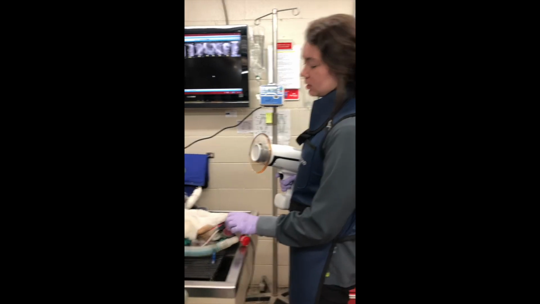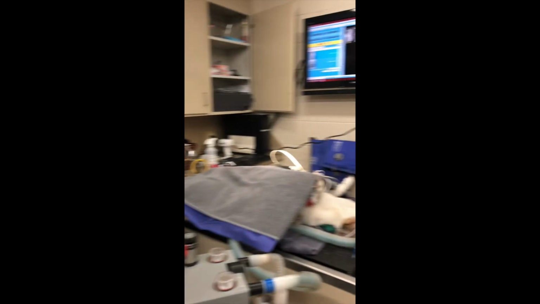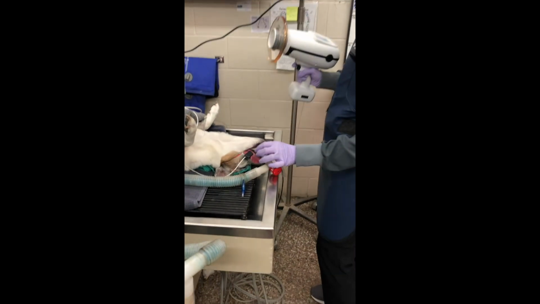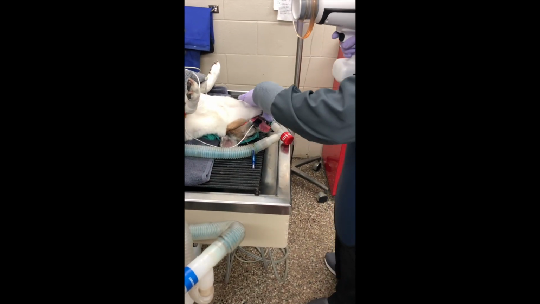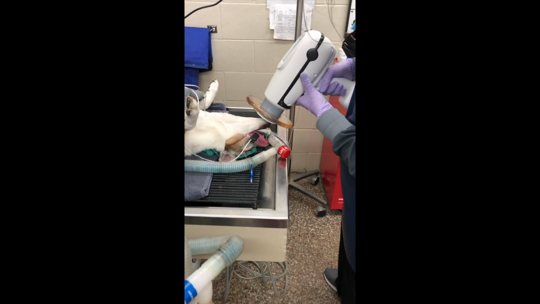Okay, I'm going to do 2 dental x-rays. I'm going to start with an x-ray of the bottom incisors. So I have my plate in there flat side up, and I'm going to go at a 90-degree angle with the plate.